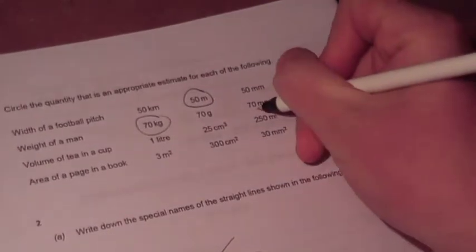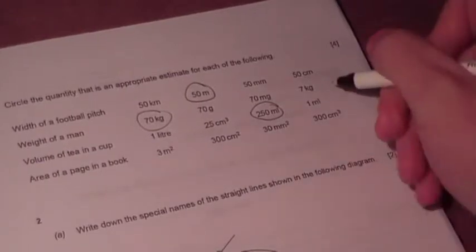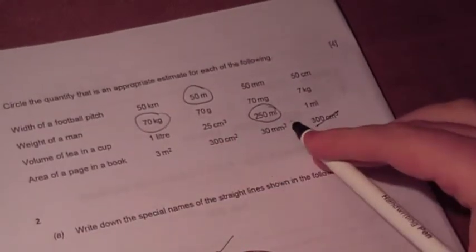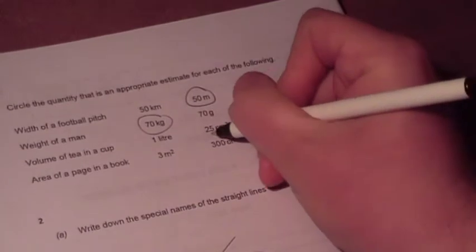A volume of tea in a cup. Knowing that a can of Coke holds 330 milliliters makes 250 ml the most sensible one. And area of a page in a book. Rule out the 300 centimeters cubed first because it represents a volume. All the others are two-dimensional units, which are area, but because you would measure a page in centimeters, 300 centimeters squared is the more sensible estimate.